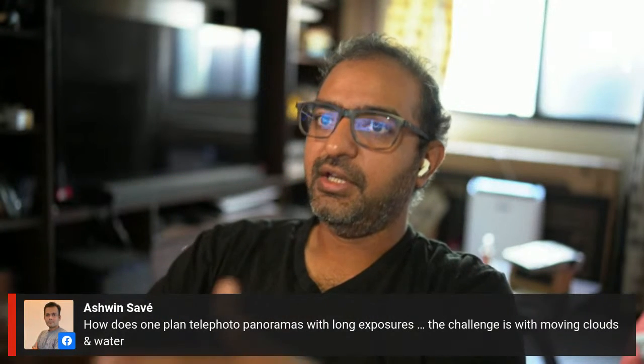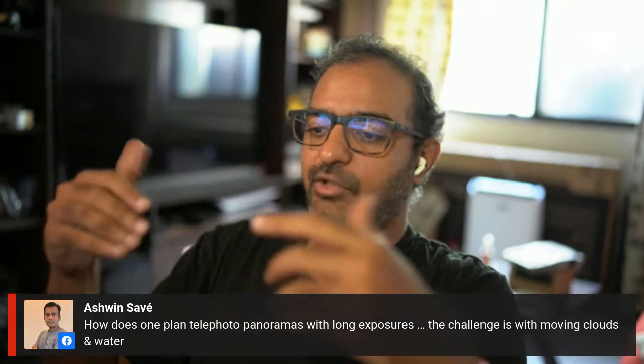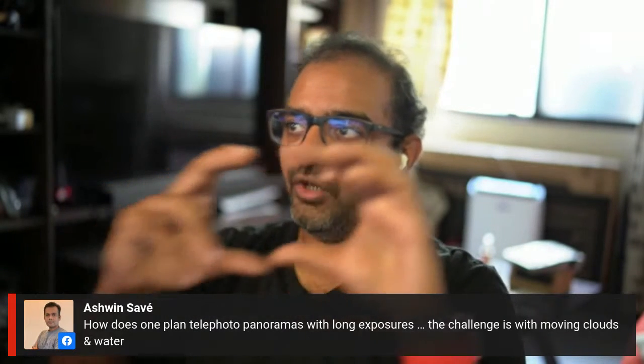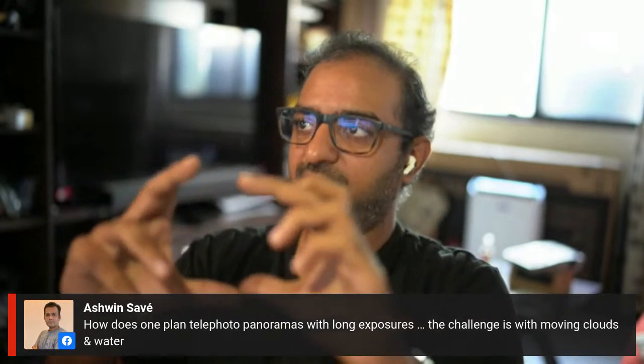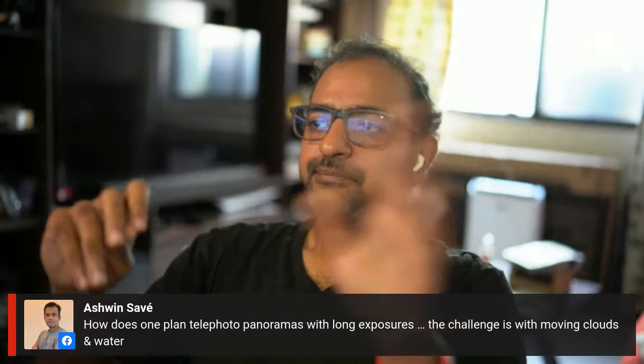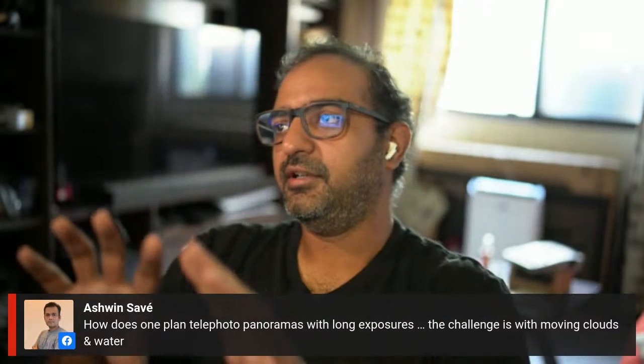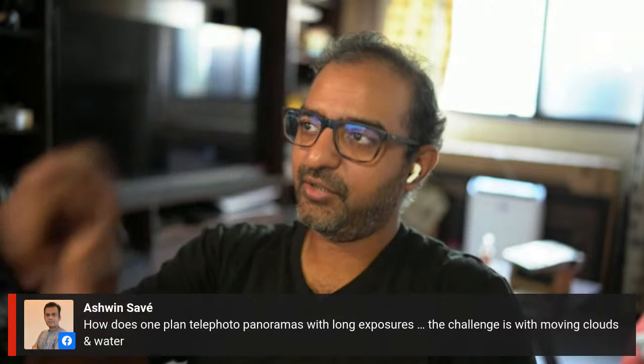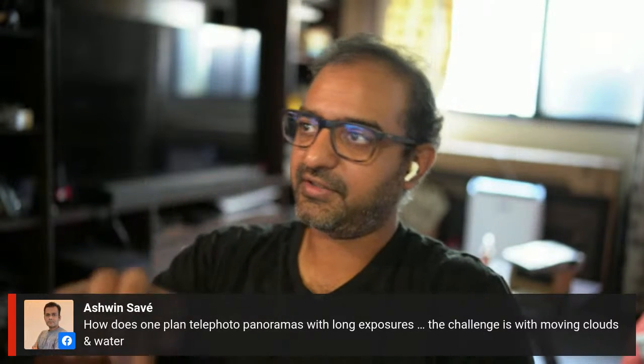That is way more challenging. In that case, you have to make sure that you capture the fast moving object first in one frame and then let it go. After that, you finish the rest of the panorama. So then the object will appear in that one frame of the panorama and not appear in the rest.